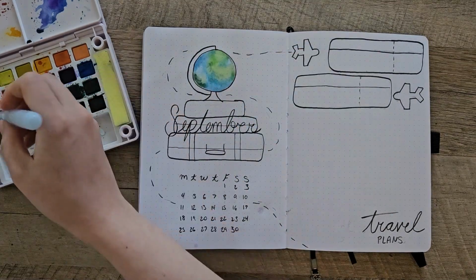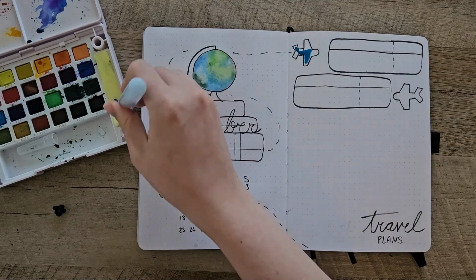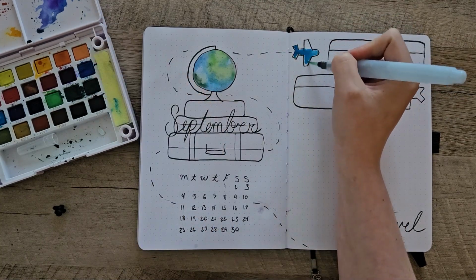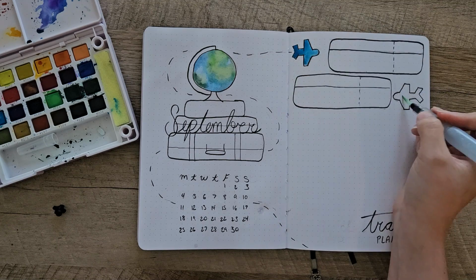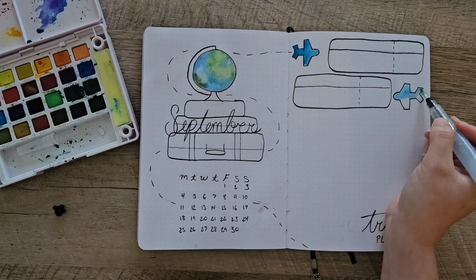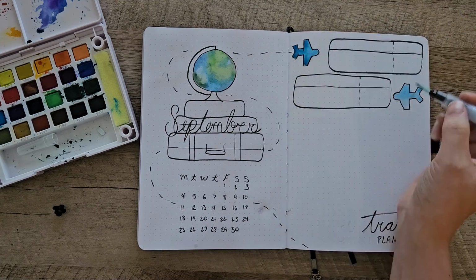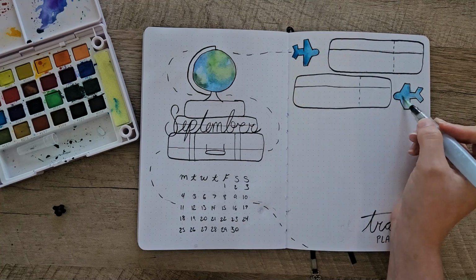Even though I'm not using this as your typical monthly bullet journal setup, I still wanted to include the monthly calendar to look at and reference in case I need it. So that's about it for that page.